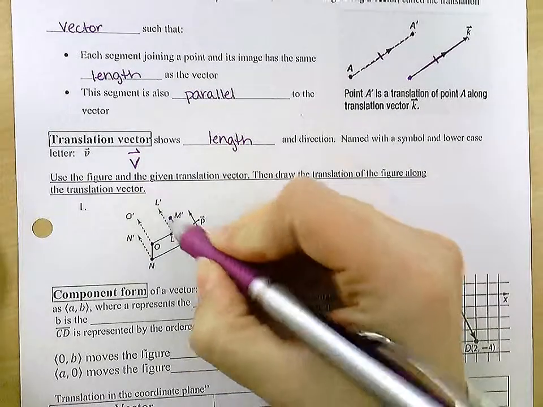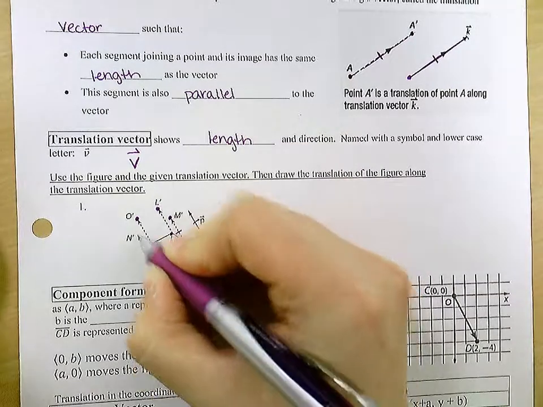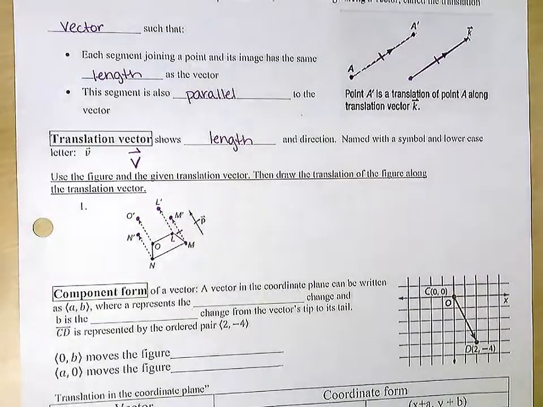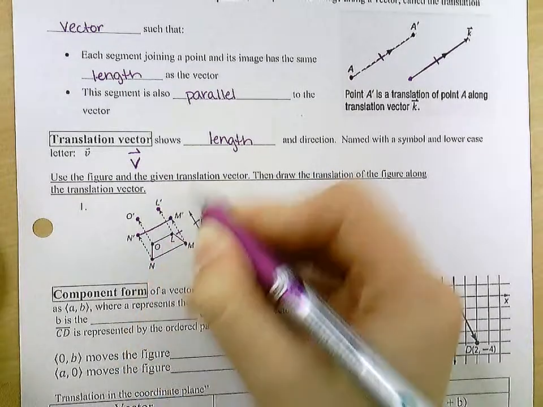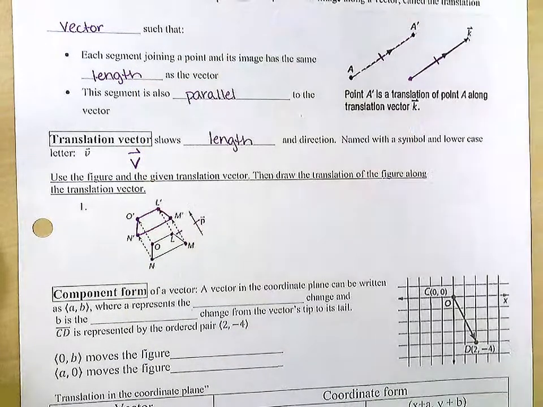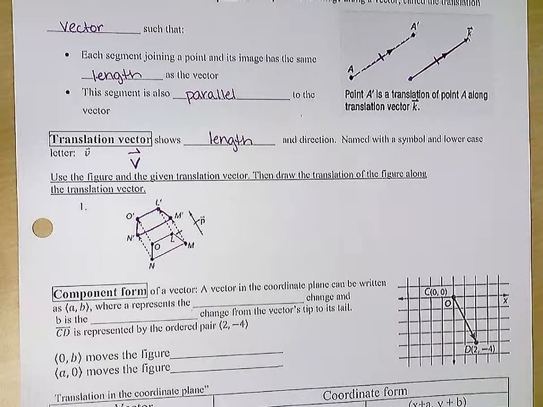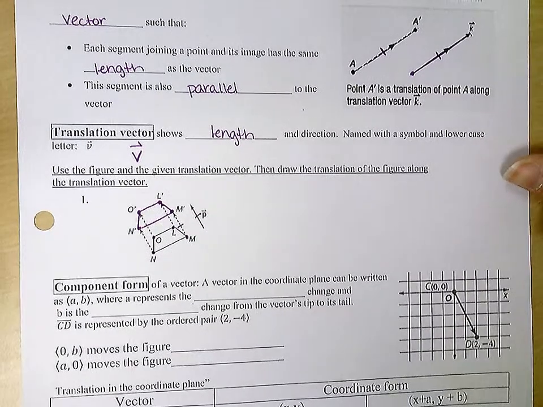That's the same thing for L, O, and N. So they have to move in that same direction, that same length. And then we would just have to connect each point. And that would be your image. Okay, not so bad. Any questions so far?